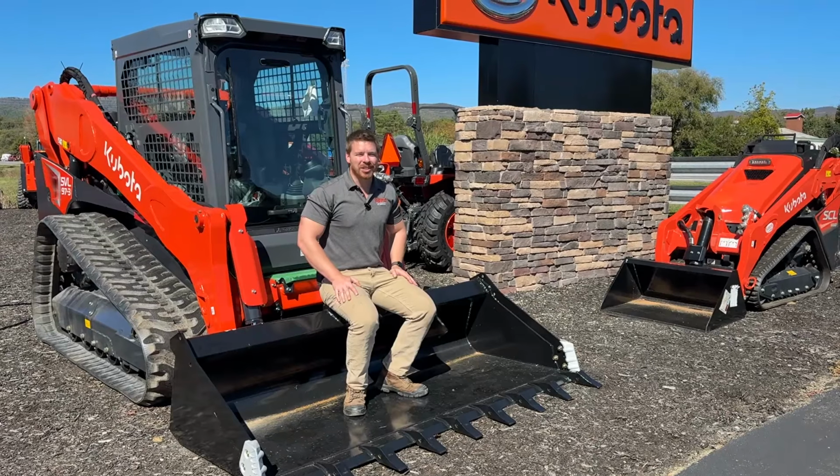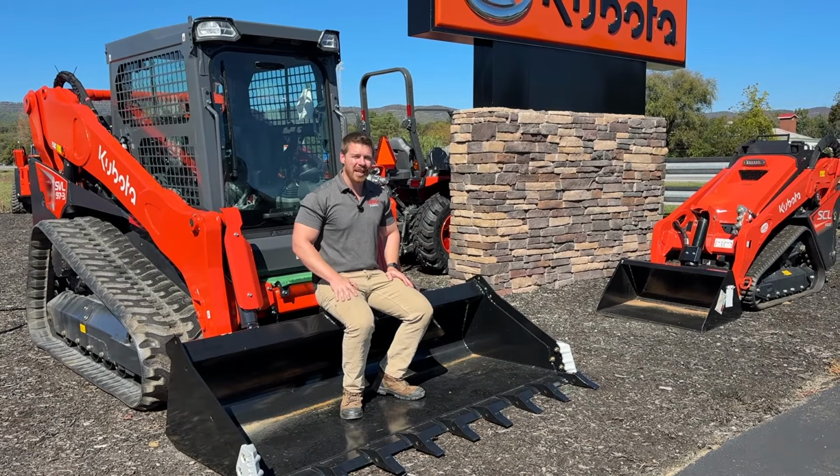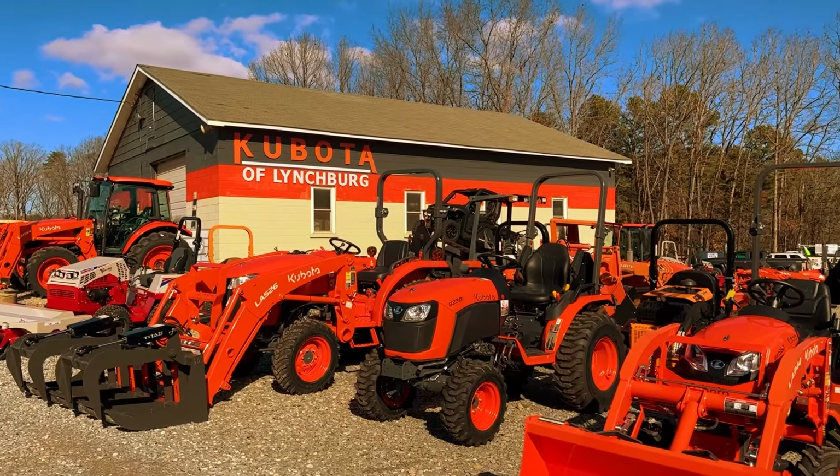Are you curious on what the differences are between a high flow and a standard flow skid steer? Well, today I'm going to go over the basics with you.